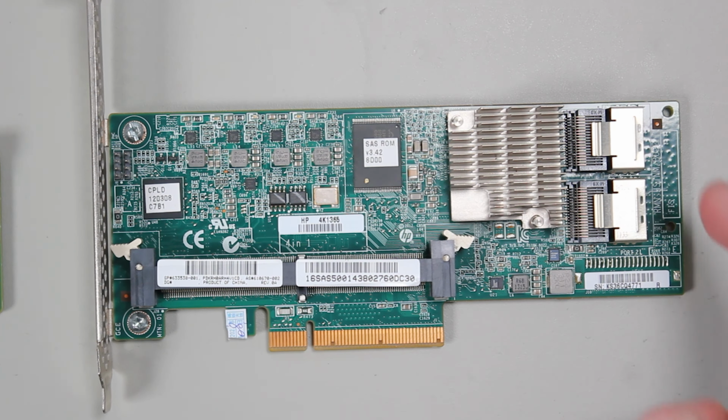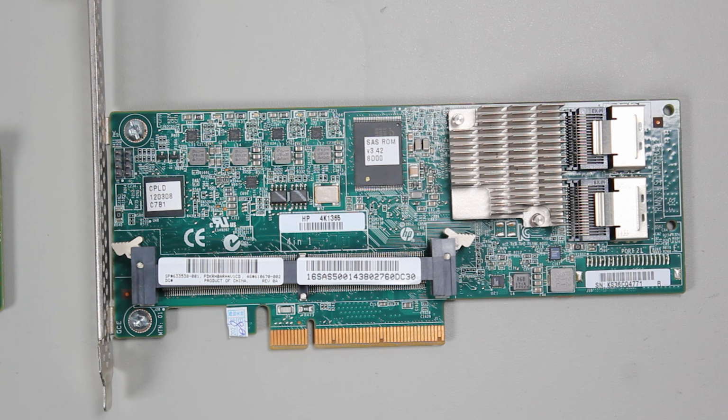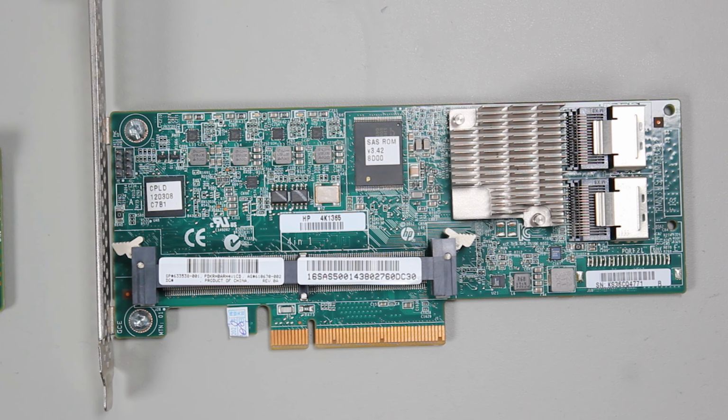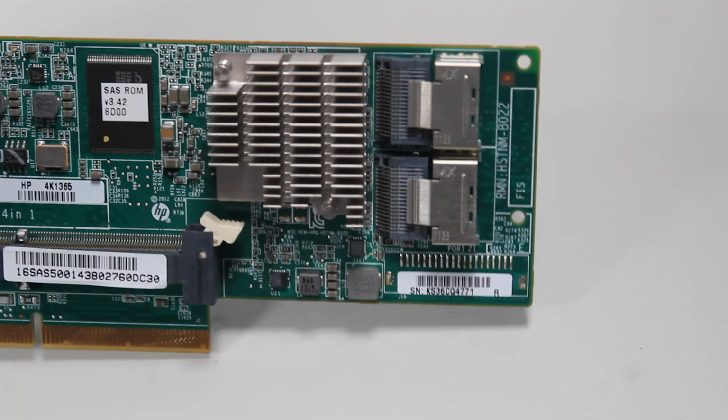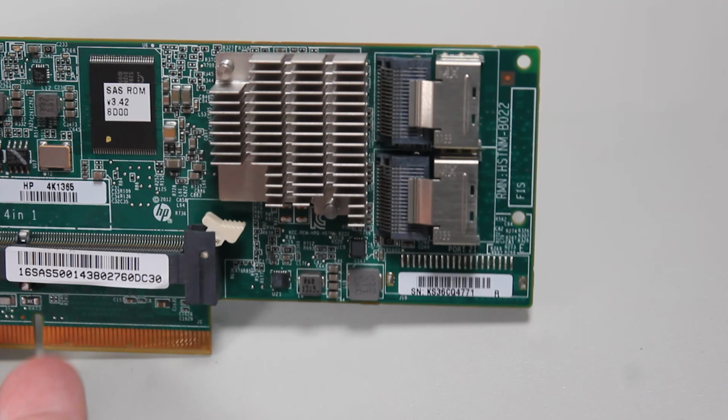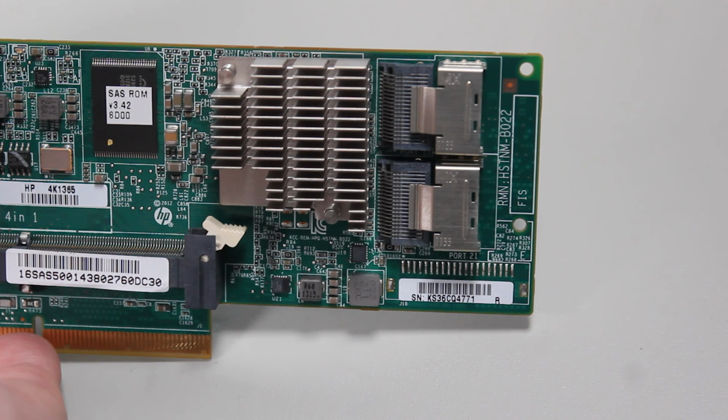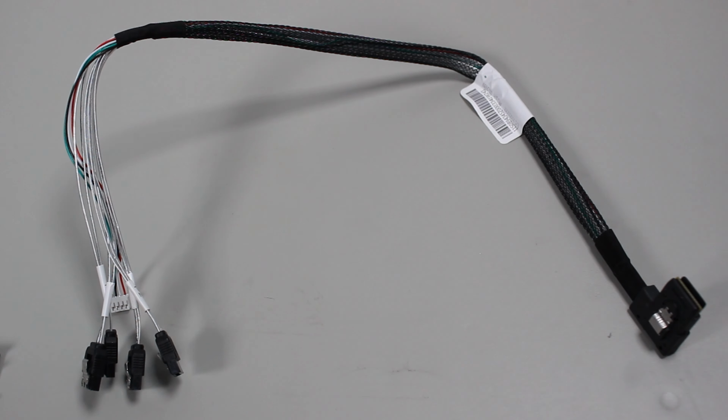At the end of the card, notice that there are 2 specialized SAS connectors. For the CompTIA A+ exam, you won't need to know what these connectors are, but I will show you to demonstrate an important point that you will come across even working with common cables like SATA. Each port on this card supports 4 SATA hard disks. In order to connect them, you need this cable.